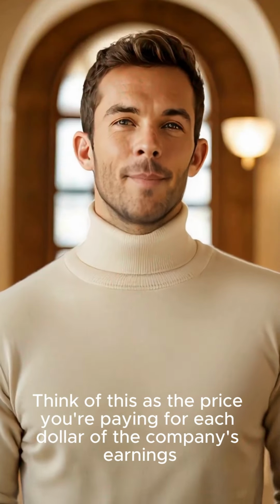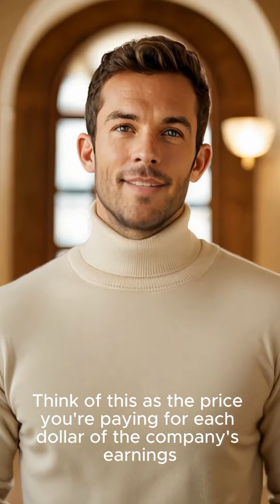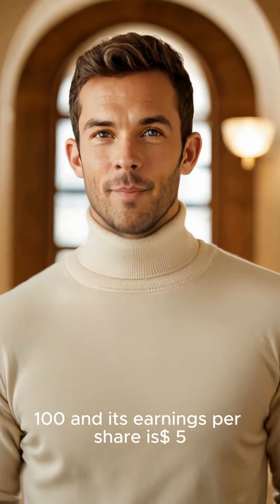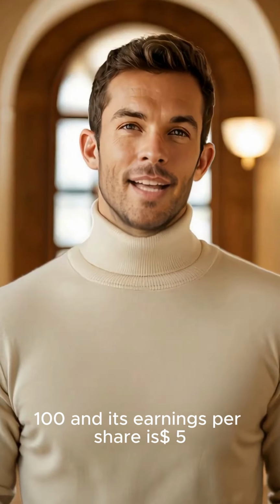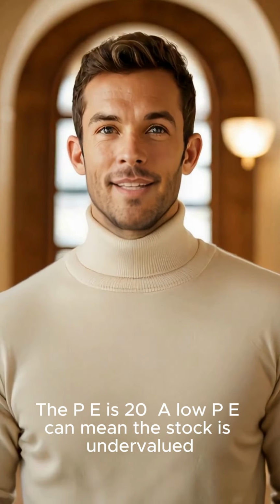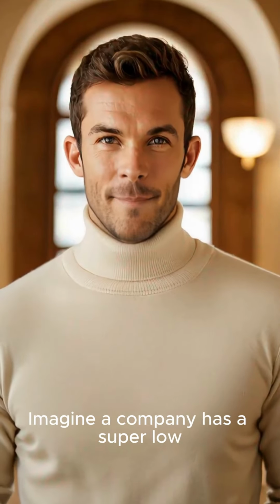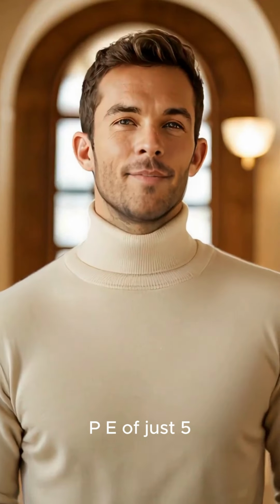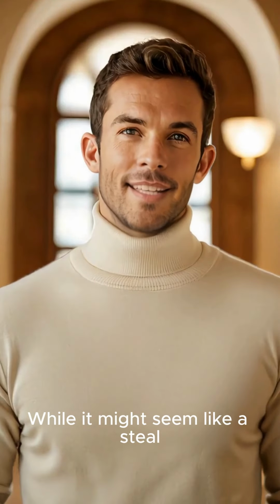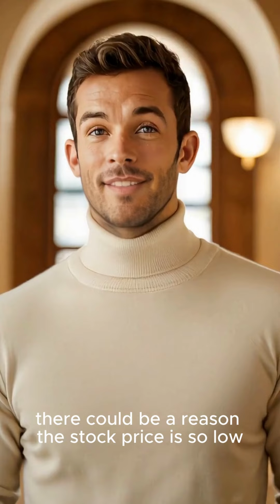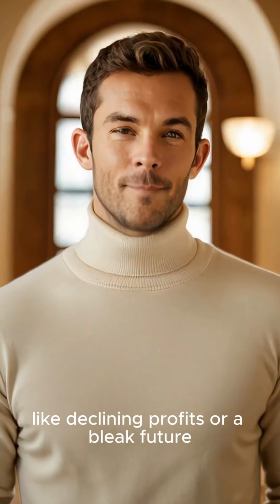Think of this as the price you're paying for each dollar of the company's earnings. Let us say a stock price is $100 and its earnings per share is $5. The PE is 20. A low PE can mean the stock is undervalued, but sometimes it signals trouble. Imagine a company has a super low PE of just 5. While it might seem like a steal, there could be a reason the stock price is so low, like declining profits or a bleak future.